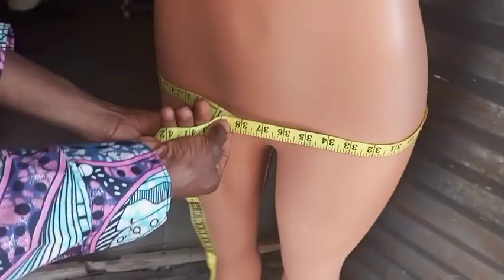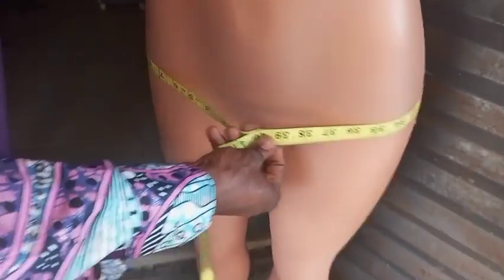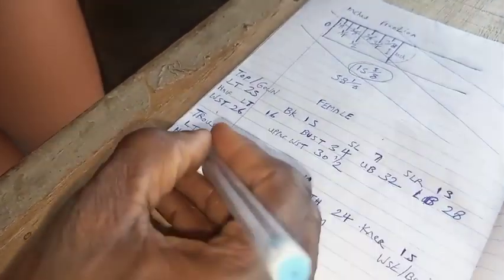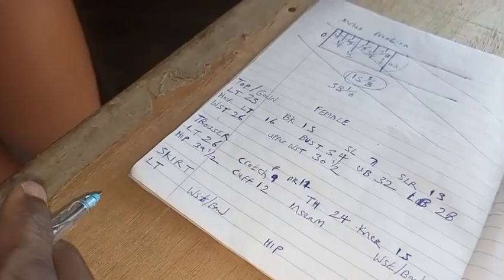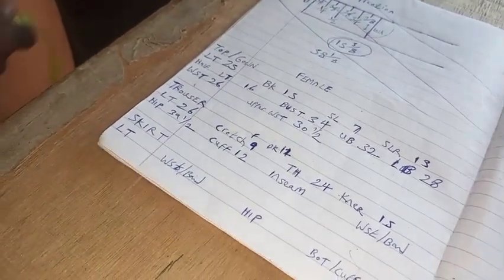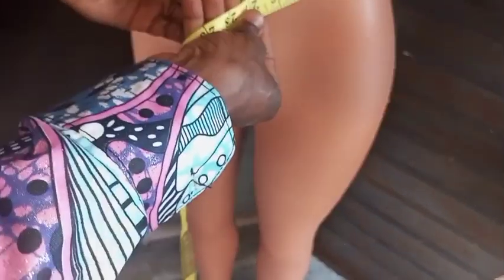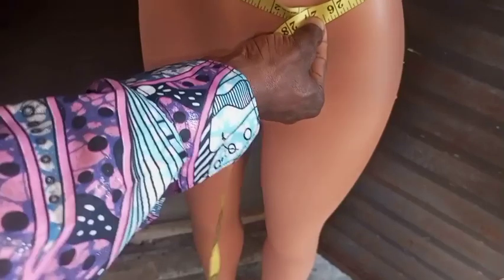So you measure the hip. This is how you measure the hip. That is 39 and a half. So for the band, that is the waist for the trouser. This is the waist for the trouser. So you can go down. That is 26 and a half.